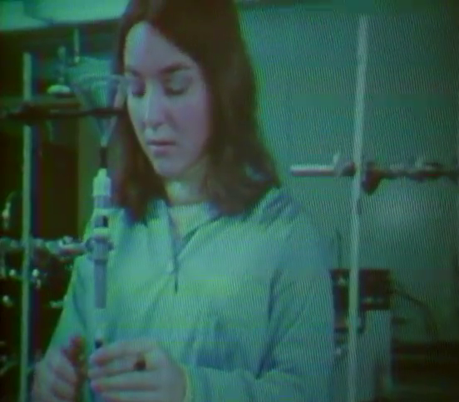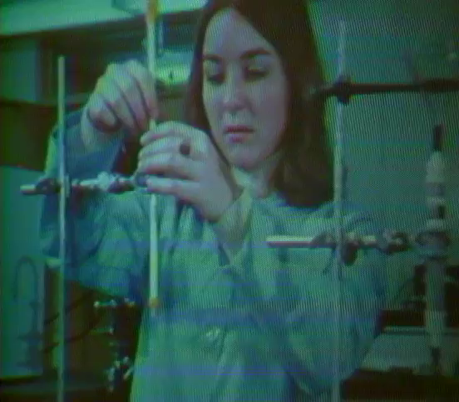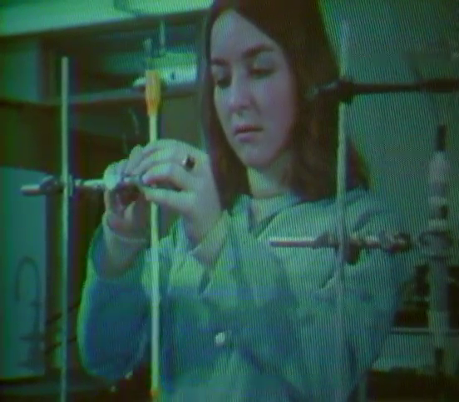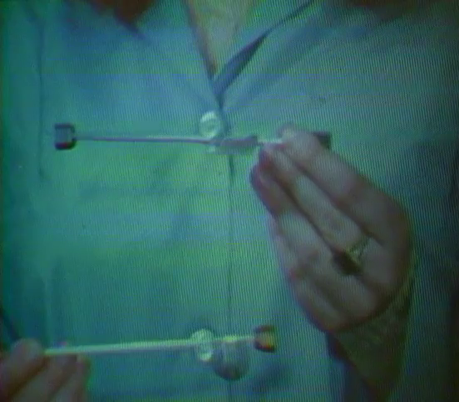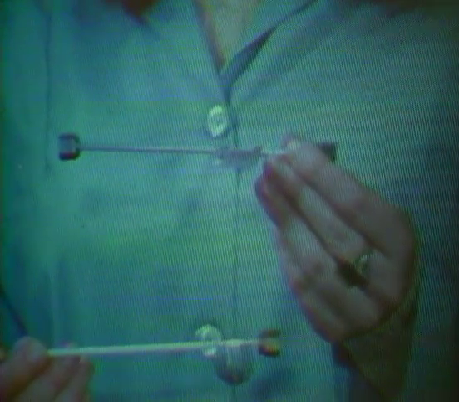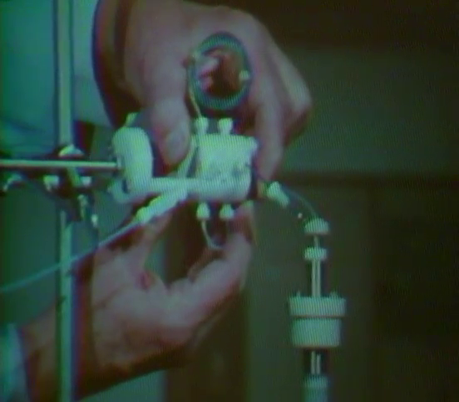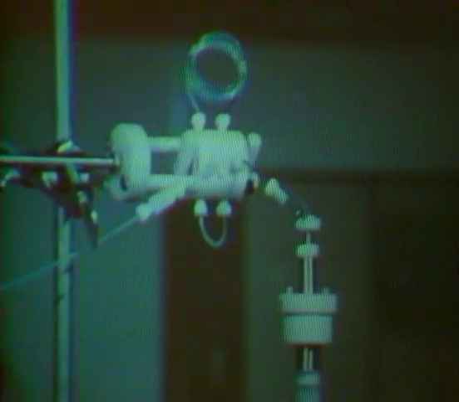Analytical columns are much smaller in diameter and with lengths from 20 centimeters to 2 meters. Tightly packed, they provide the best resolution, but require high-pressure inlet systems or long retention times. One convenient sampling method uses a sampling valve and loop to inject the sample solution, which in this case is a synthetic dye mixture.